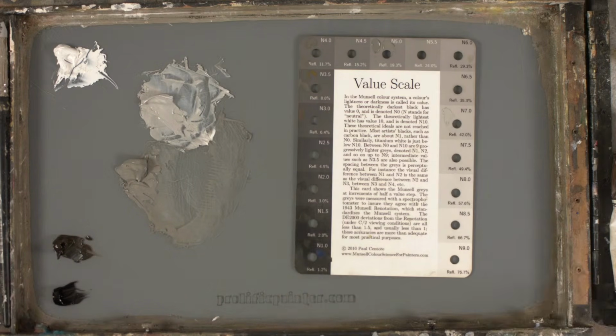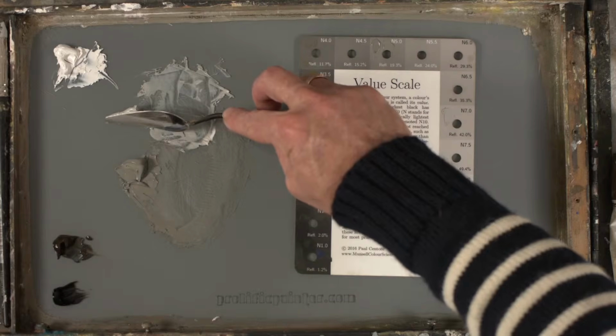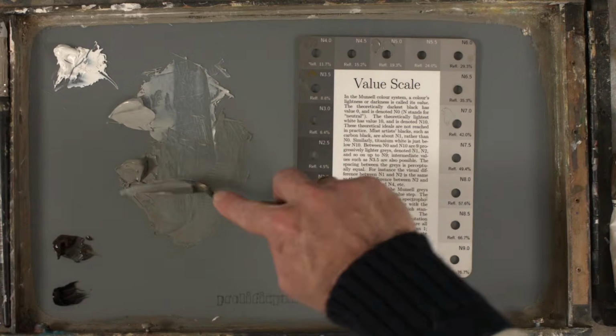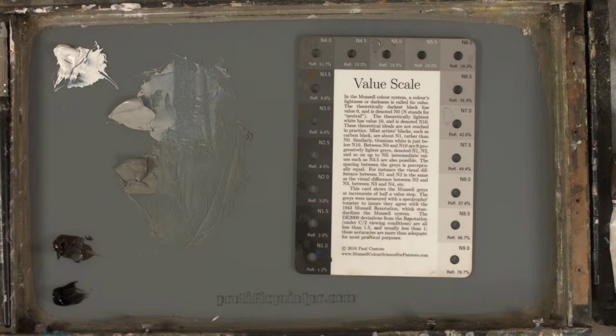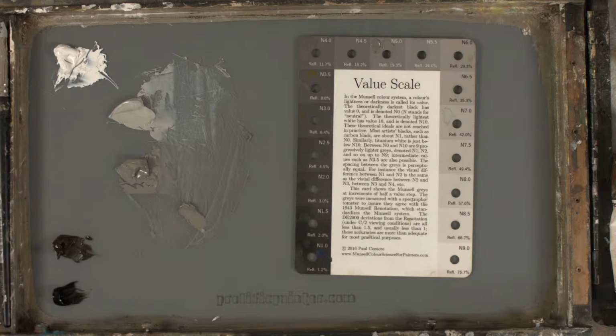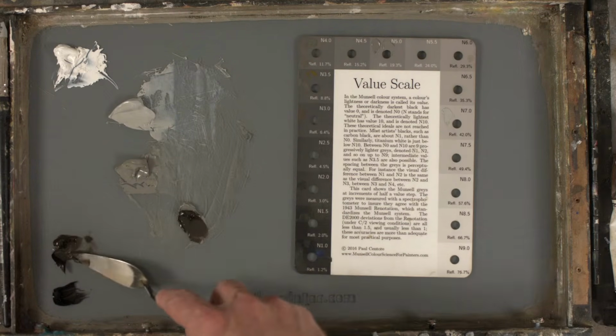So let's check that. Am I a 7? Pretty much bang on, actually. That will do nicely. So now I've got a 5 and a 7. So the next one I want, if you're extremely good at maths, you probably already figured out it's a 3. So I'm going to get just a little bit of my 5, a tiny bit this time. Add a bunch of raw umber.